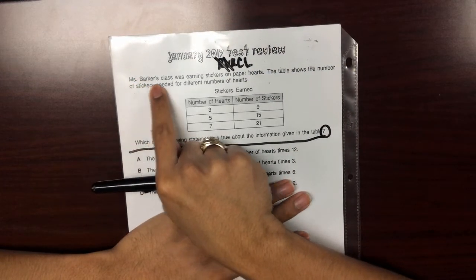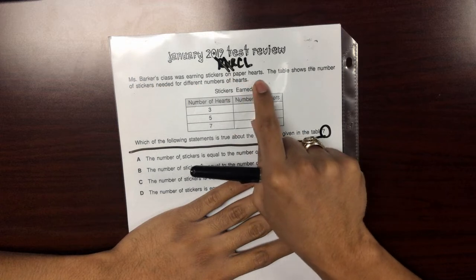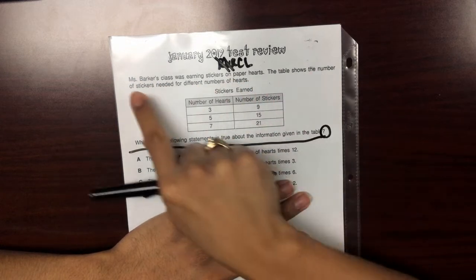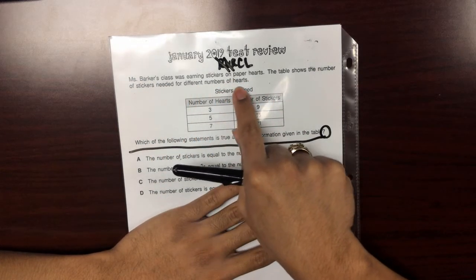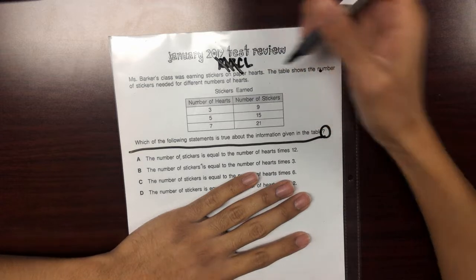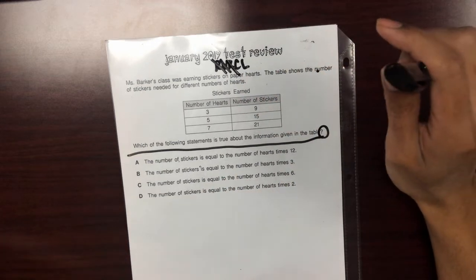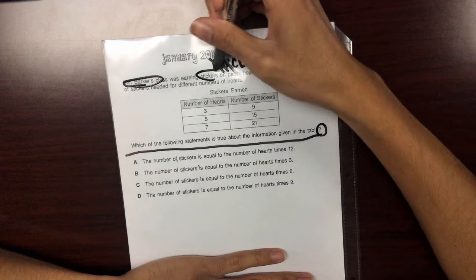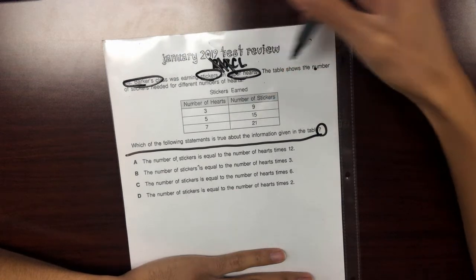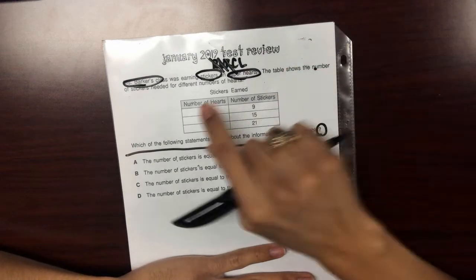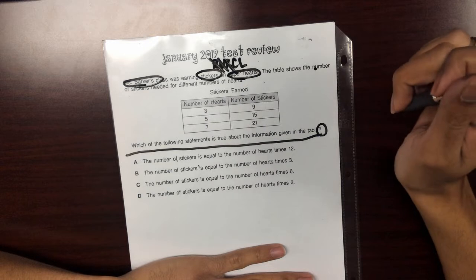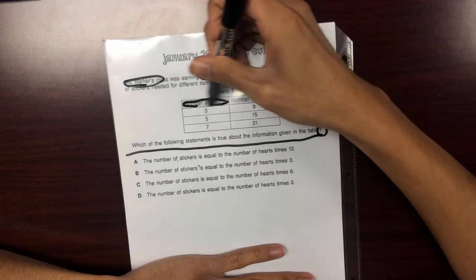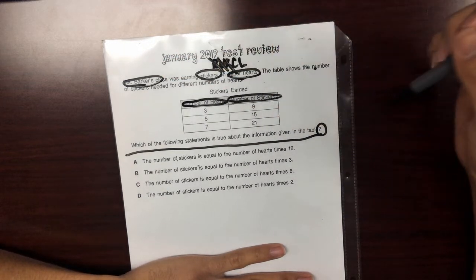It says, Miss Barker's class was earning stickers on paper hearts. The table shows the number of stickers needed for different numbers of hearts. Let's cross it off and let's circle some clues. So this is talking about Miss Barker's class. They're earning stickers and hearts. And those are the titles in our table. The number of hearts is here and the number of stickers is here.